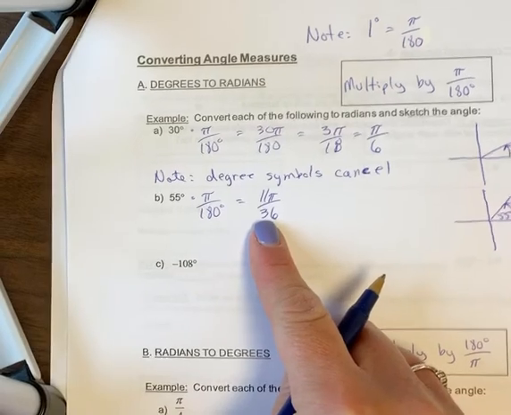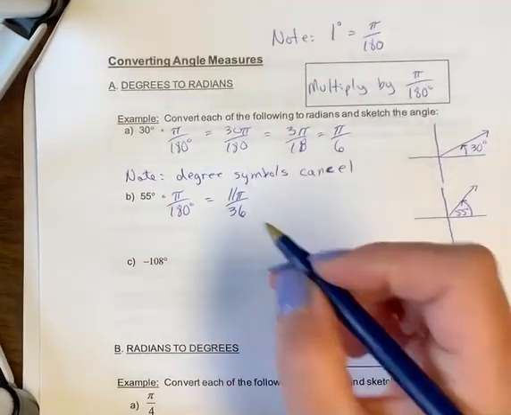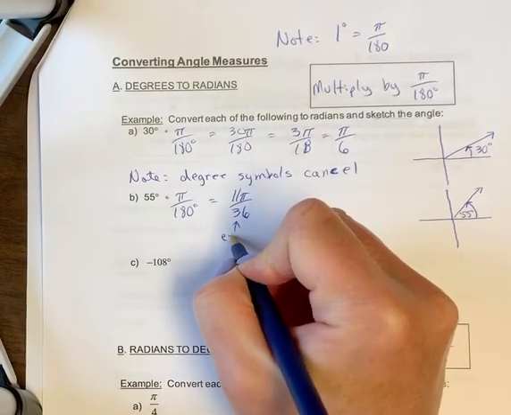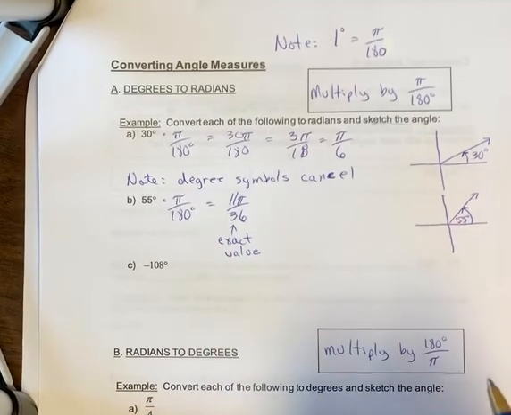This would be considered an exact value. The reason this is an exact value is because you're not rounding off. We usually prefer exact values because it's exactly the answer.